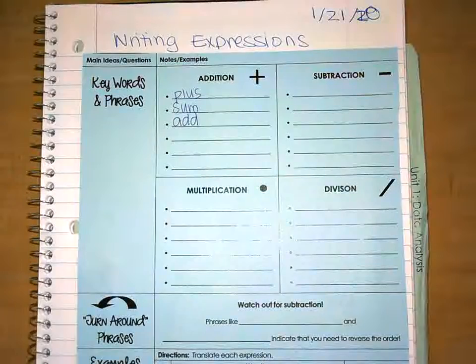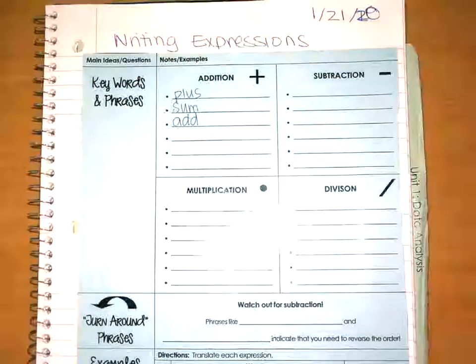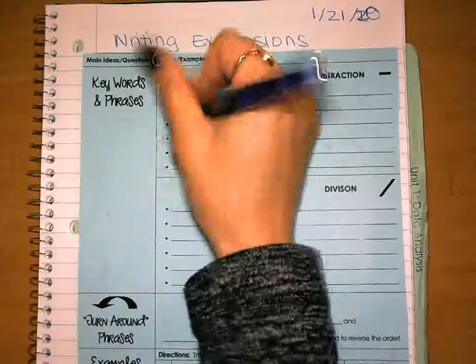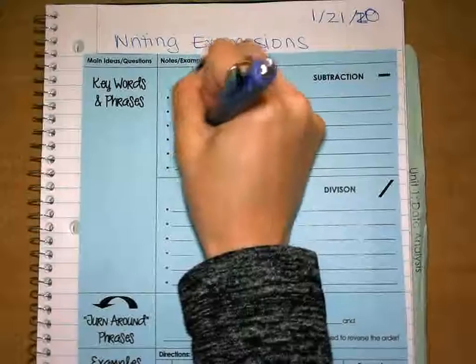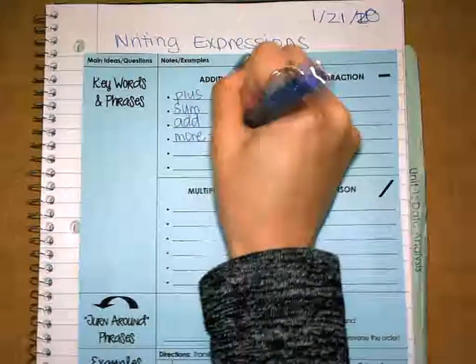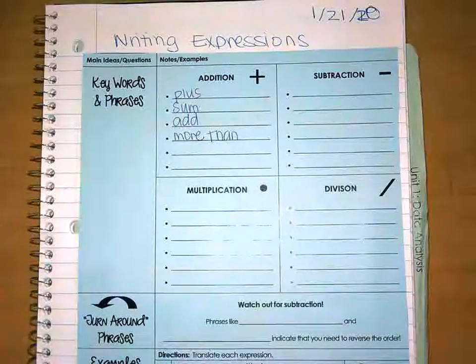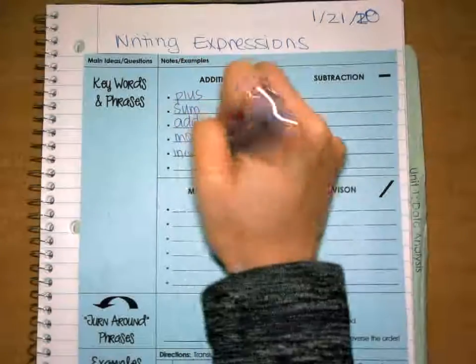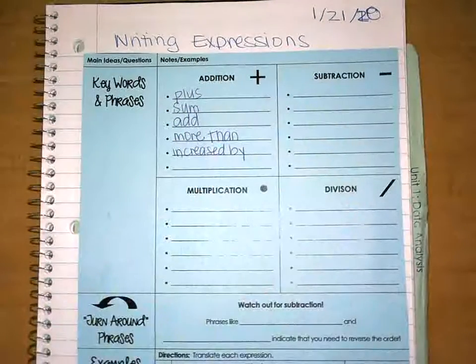Greater than. Alright, greater than, kind of, yes. That one would mean more of like comparing. But I heard somebody say more. I'm going to change that to more than. I heard the word increased. I'm just going to write the word by after it.